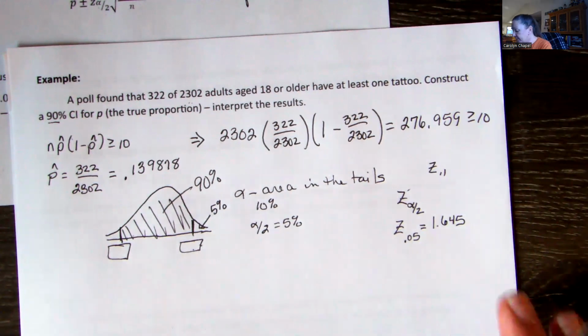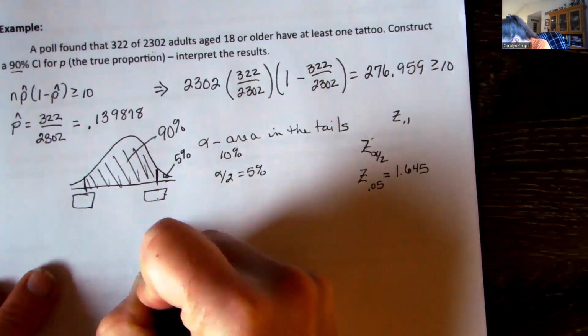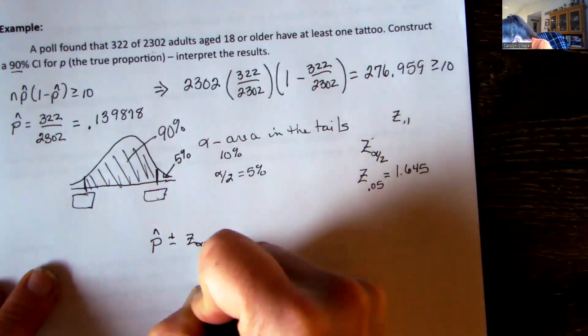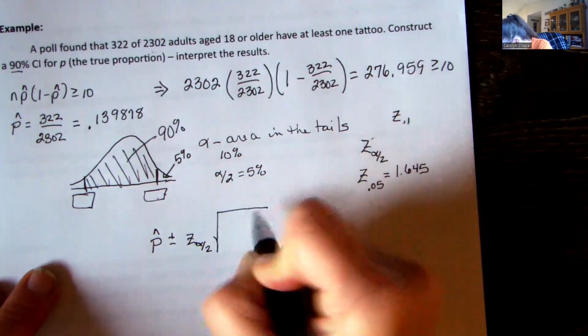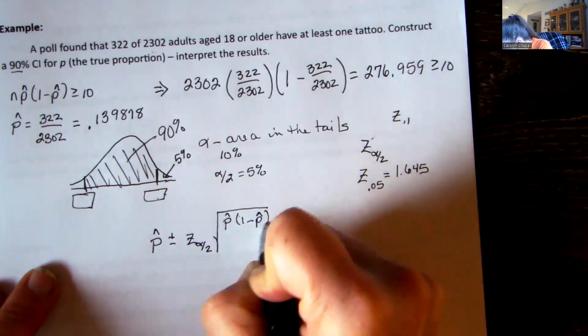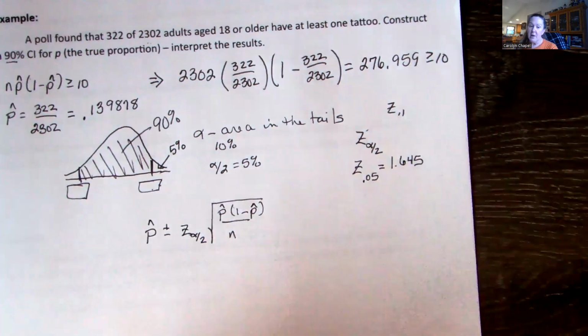All right. And now we're kind of ready to put all of our pieces together and get those two values. So again, I'm going to write our formula down. So it's p hat plus or minus z alpha over 2 square root p hat 1 minus p hat all over n. And again, this is just ugly.